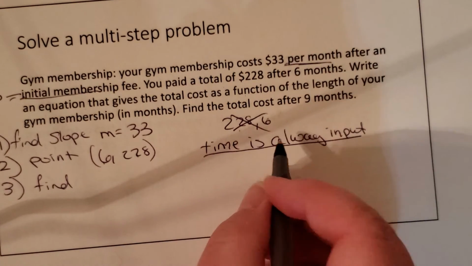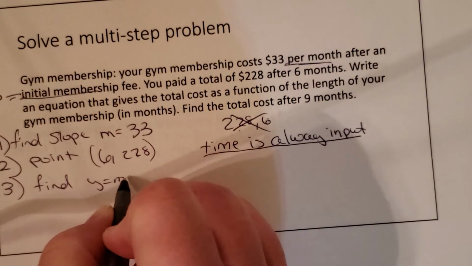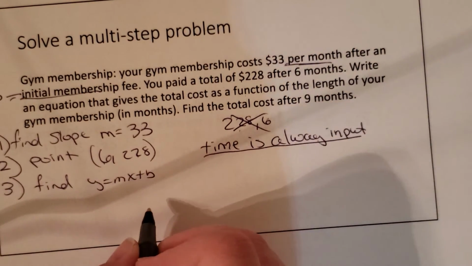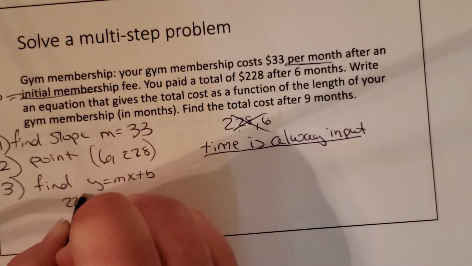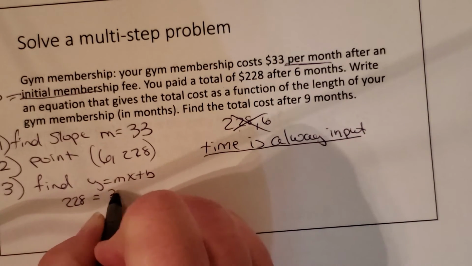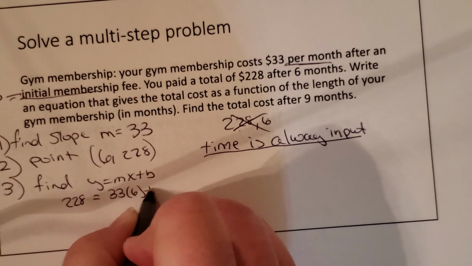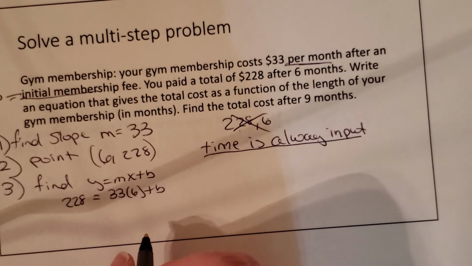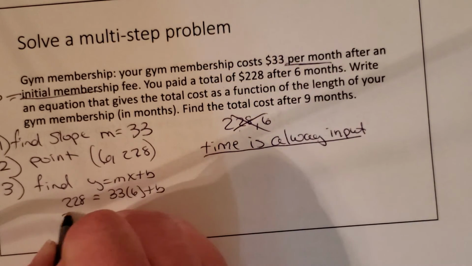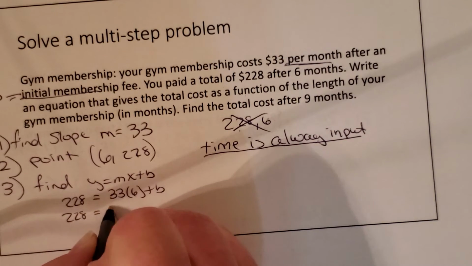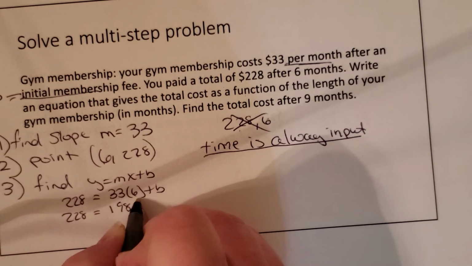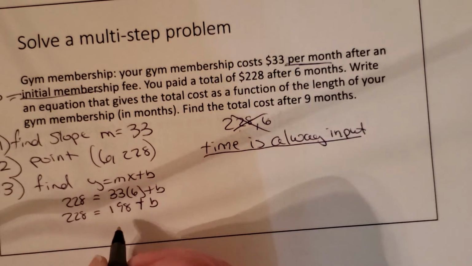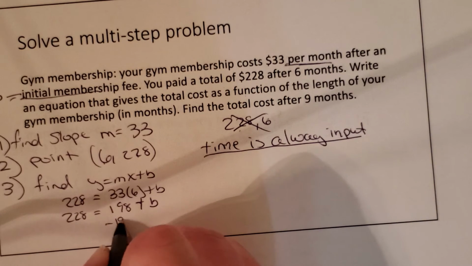And we do that just by plugging it in using y equals mx plus b. So 228 equals 33 times 6 plus b. So 228 equals 198 plus b, minus 198.